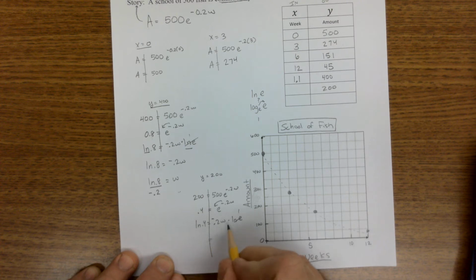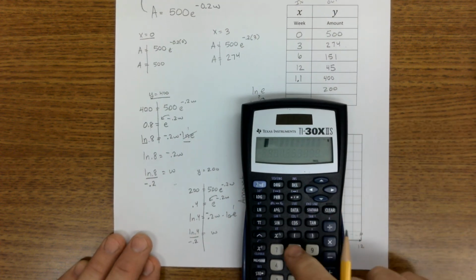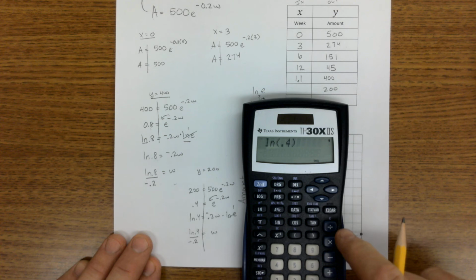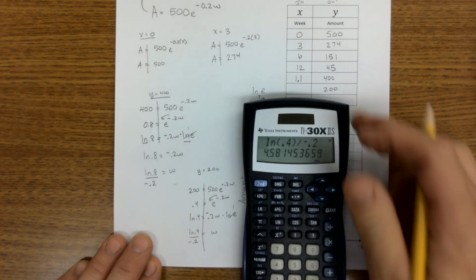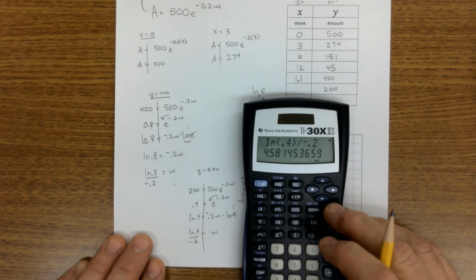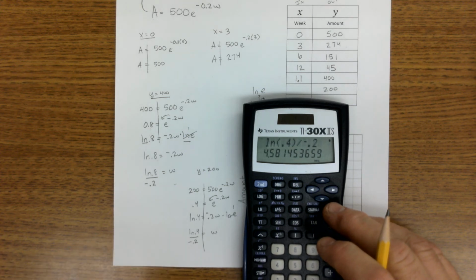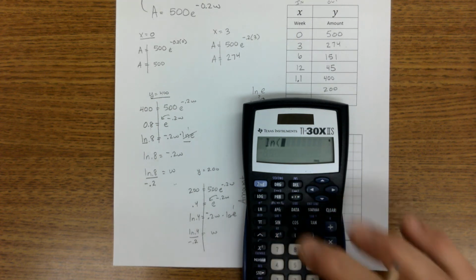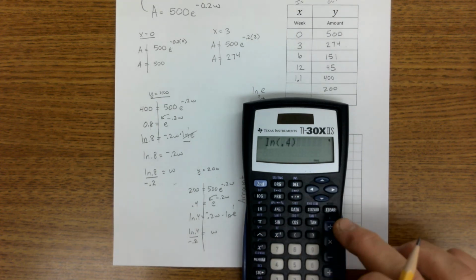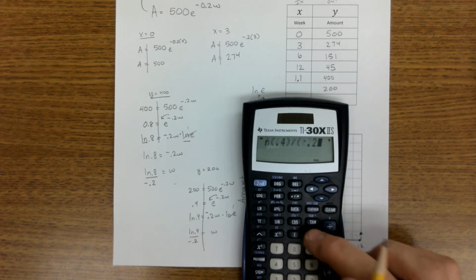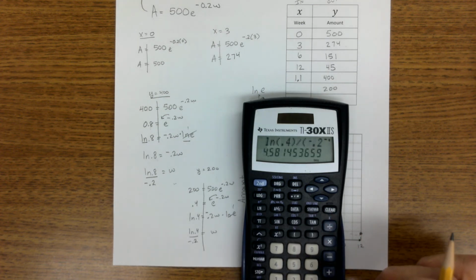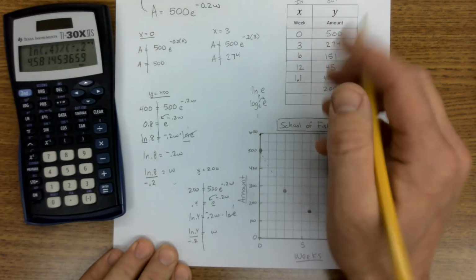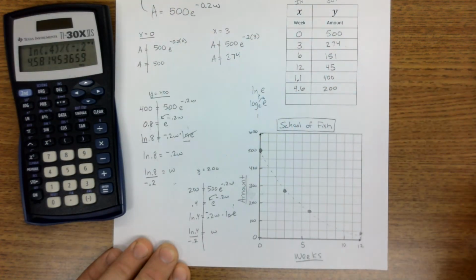That's 1. So w is equal to ln of 0.4 divided by negative 0.2, and you'll see the pattern comes out all the time. 0.4 still divided by that rate. That rate didn't change. Whoops, we have it typed in here wrong. Natural log 0.4 parentheses divided by negative 0.2, 4.6. Oh, it was right. Sorry about that. 4.6.